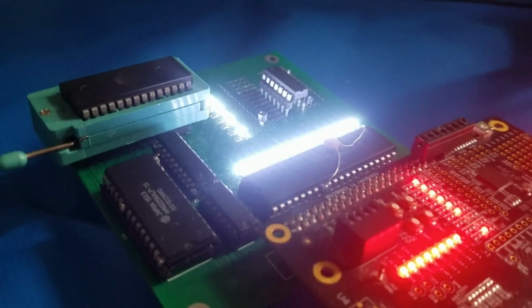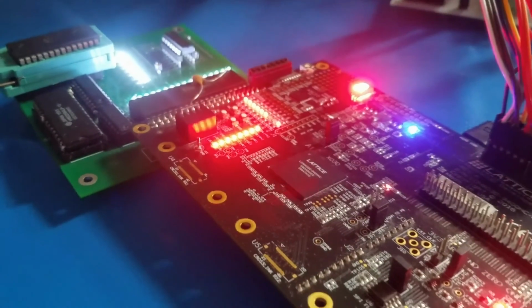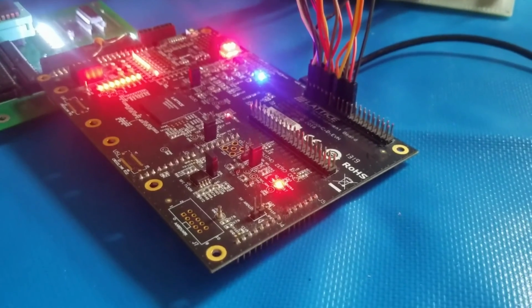See you next time when we will configure the FPGA to create a clock signal for the 6502 and we execute a simple program from the ROM.